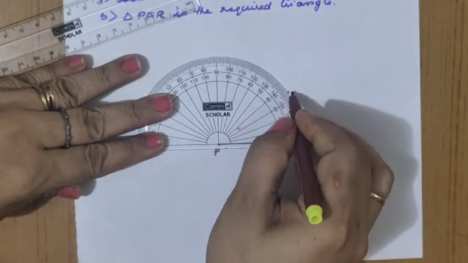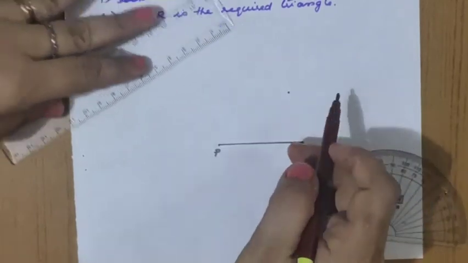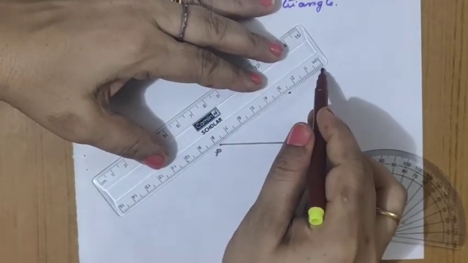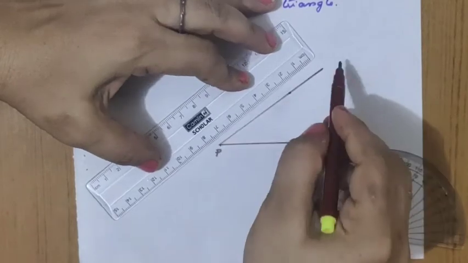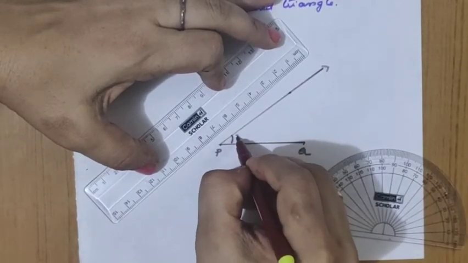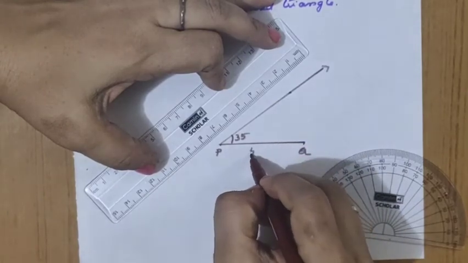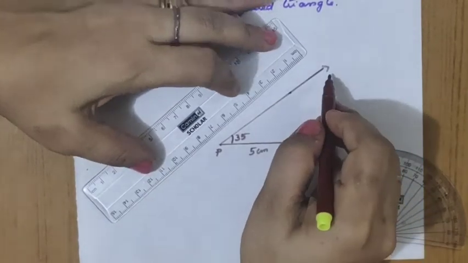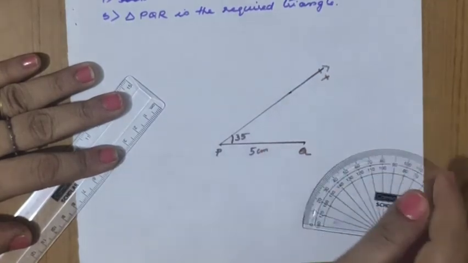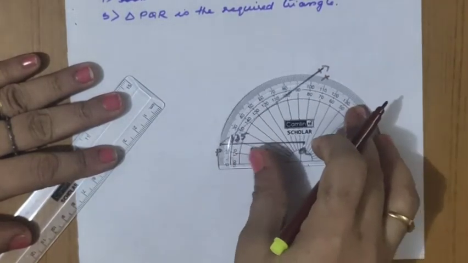Zero and 30, 35 only. So here 35 degrees. I'll extend this angle. Okay, here 35 and this is 5 centimeter. So here we have written angle QPX only, right? Now what is the next one? 105.